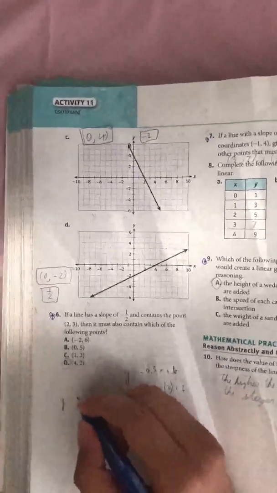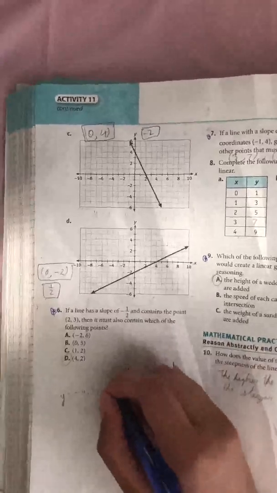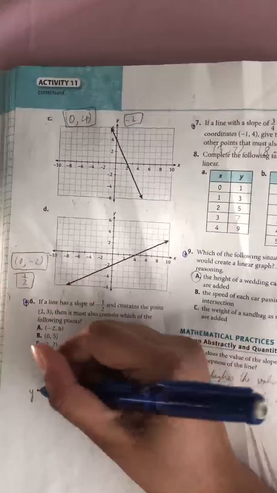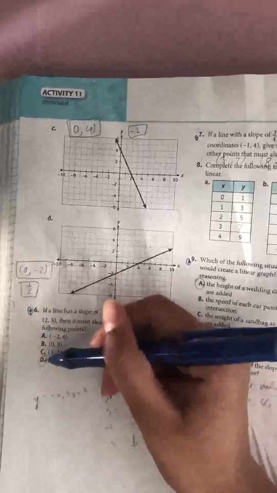So let's create our equation: y equals negative 0.5x plus 4. Then you can plug in these values and see if they work. When you come over here to D, you know that D will work because if you plug in 4 here, that'll give you negative 2, and negative 2 plus 4 is 2. So you know that 6D will work. Let's move on to 7.